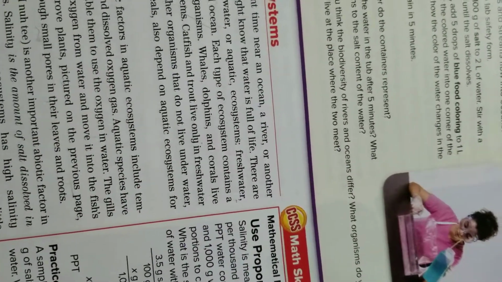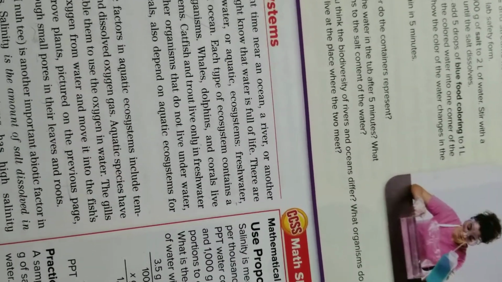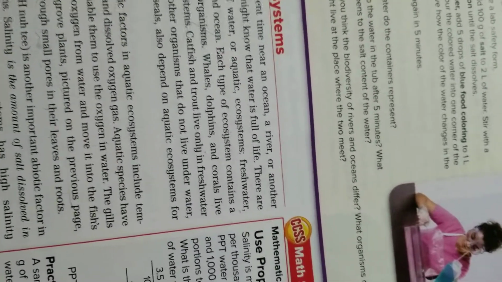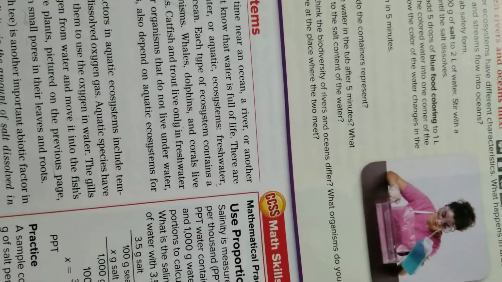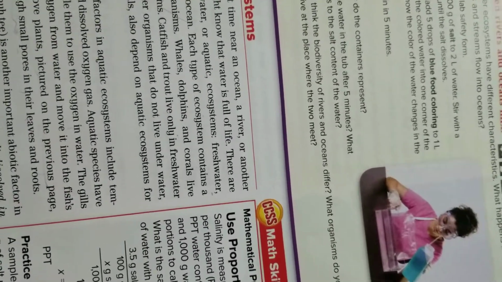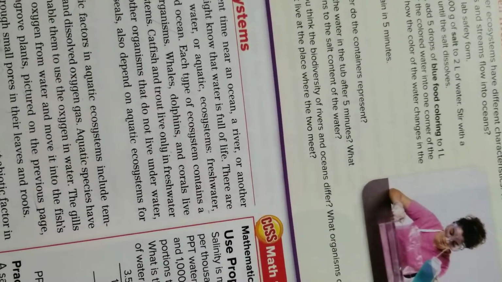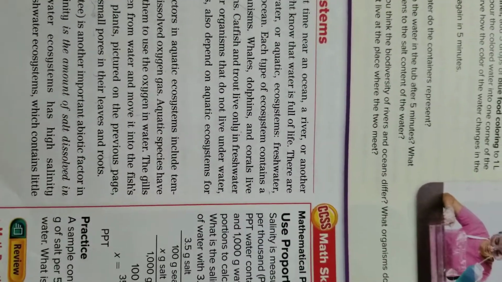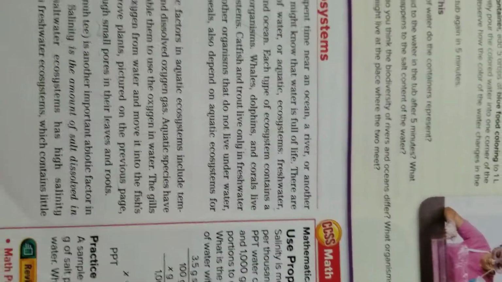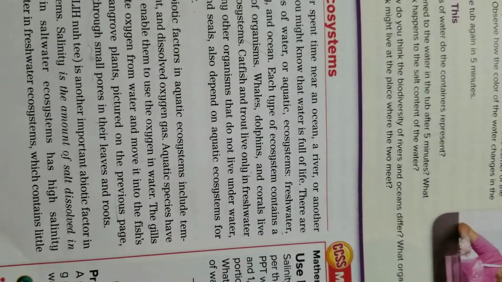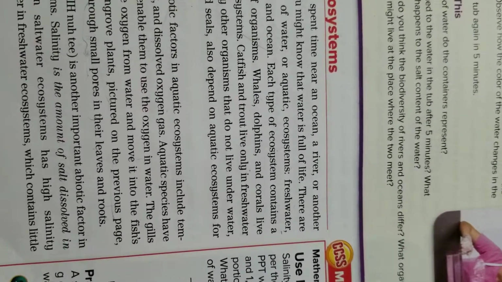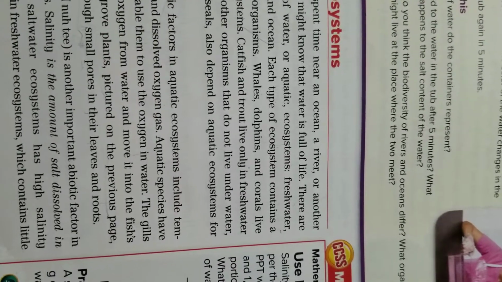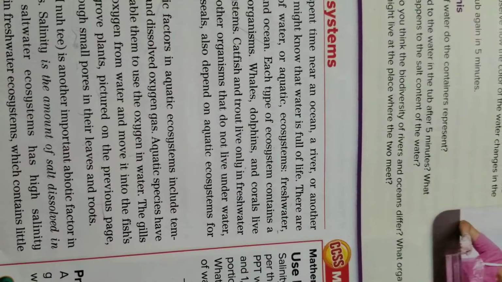There you go, I knew you could do it. Whales, dolphins, and corals live only in ocean ecosystems. Catfish and trout live only in freshwater ecosystems.